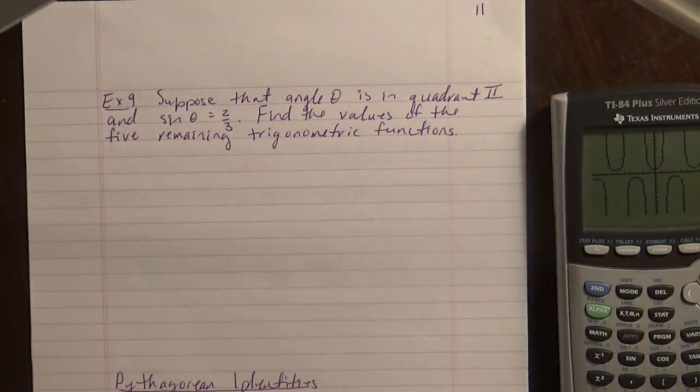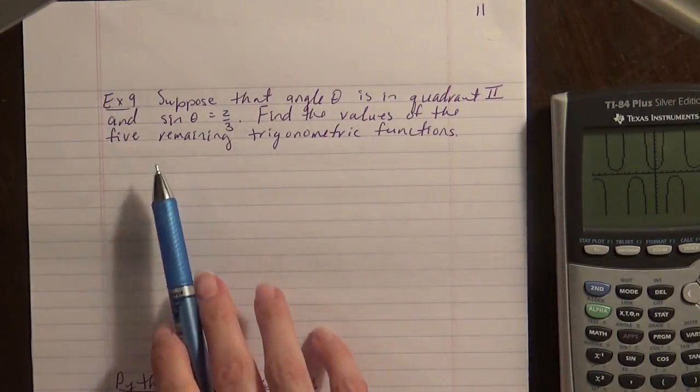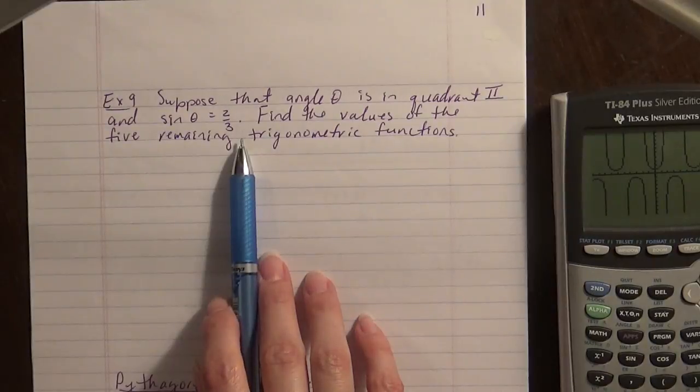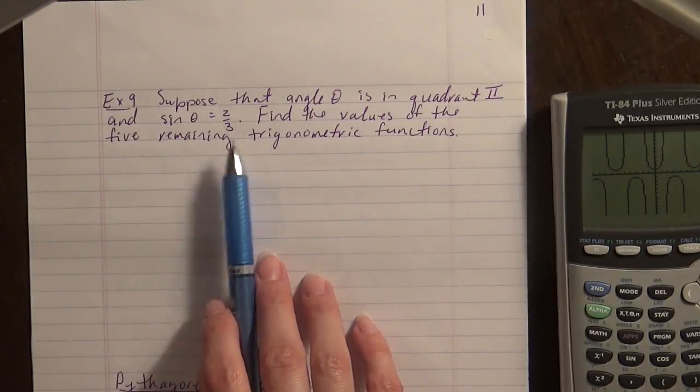Suppose the angle theta is in quadrant 2 and sine theta equals 2/3. Find the values of the 5 remaining trig functions. So how are we going to do this one?